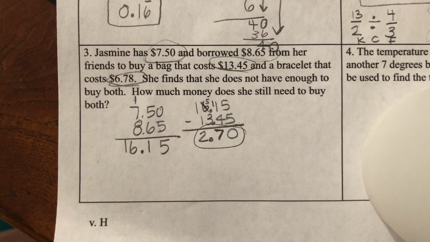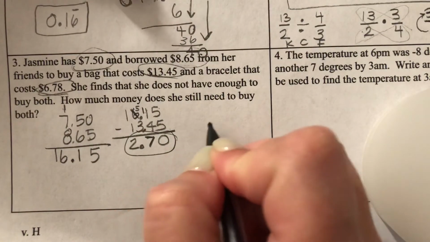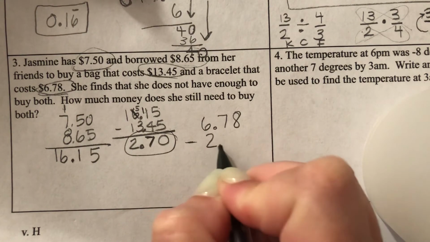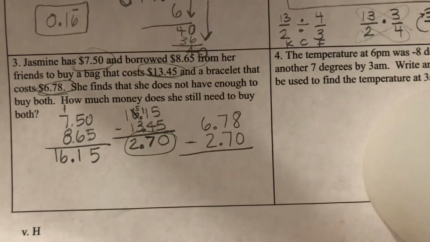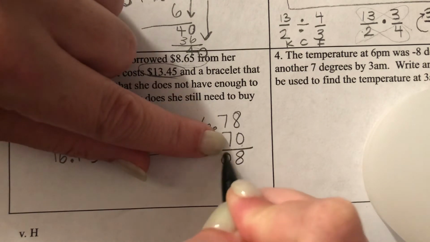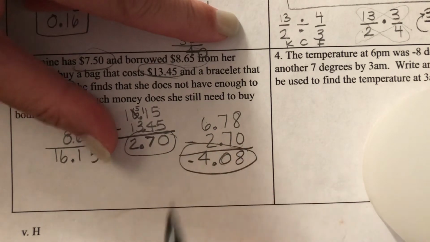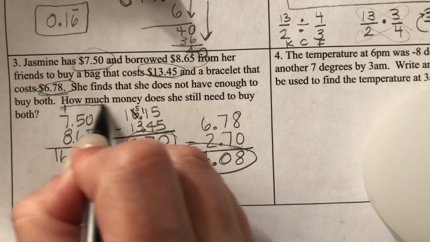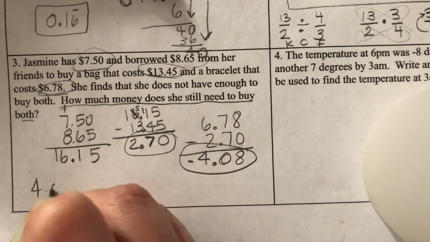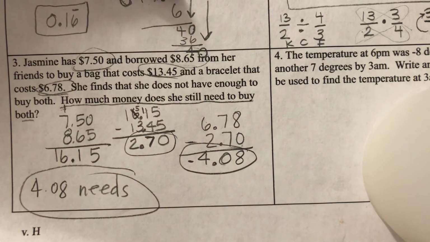Now, she wants to still buy this bracelet. So she's got to figure out how much more money I guess she's going to have to borrow from another friend. But she's got $6.78 that she needs. She can take away the $2.70 that she has already because she can apply that towards the bracelet. 8 minus 0 is 8. 7 minus 7 is 0. And then 6 minus 2 is 4. So she is a negative $4.08 short. Or really, it answers how much money does she still need to buy both. You could still include that as $4.08 because that's how much money she needs. So you can do $4.08 or needs $4.08.